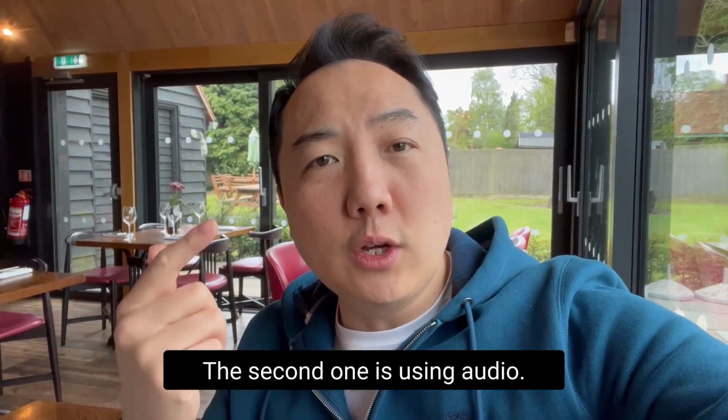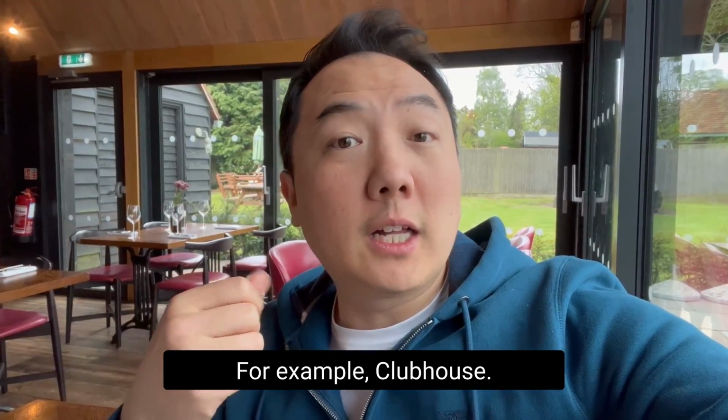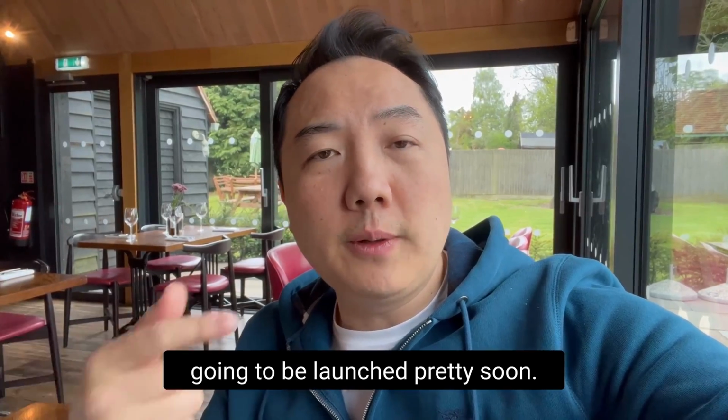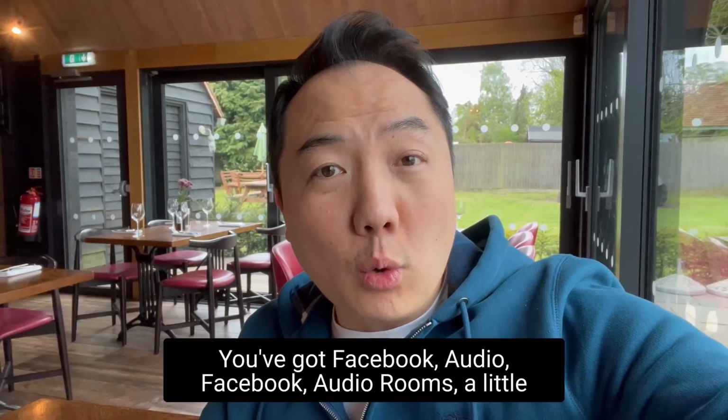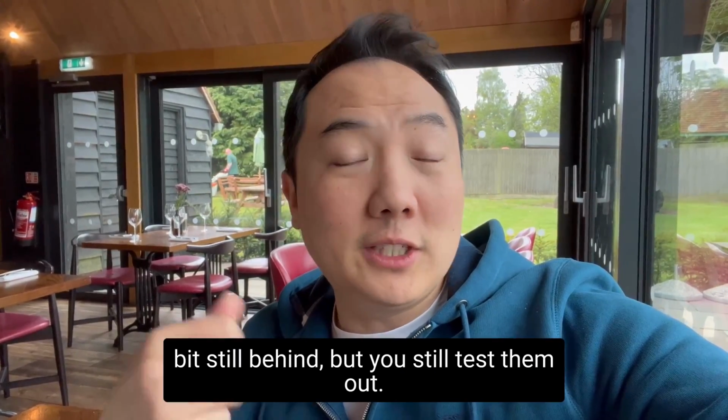The second one is using audio. So what type of audio content is there? There's audio content, for example, Clubhouse. You've got LinkedIn audio, which is going to be launched pretty soon. You've got Facebook audio. They've got Facebook audio rooms, a little bit still behind, but you can still test them out.